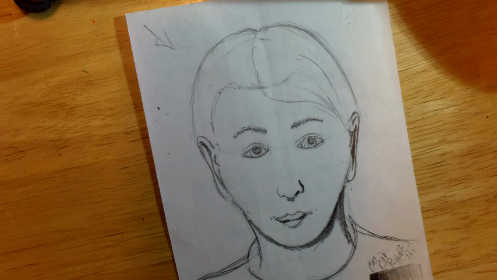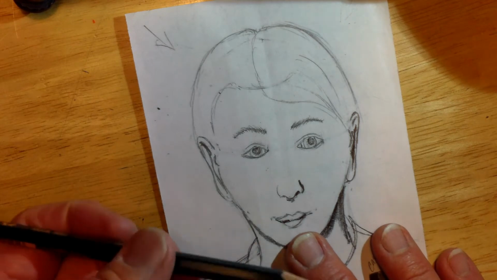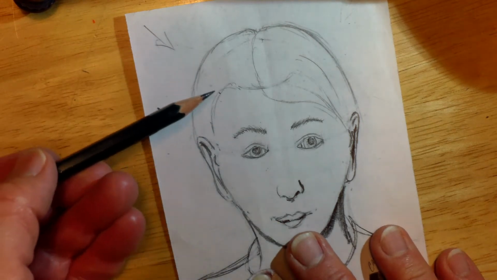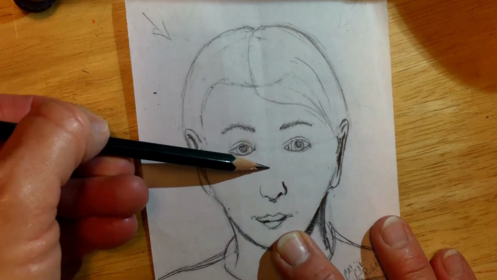So 4B. Or 2H rather. If my light source comes from this direction, there's going to be a highlight around here.